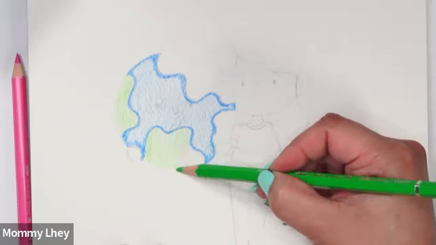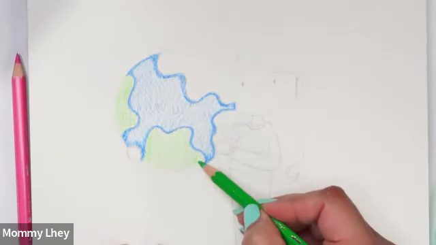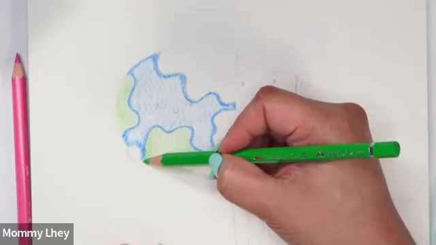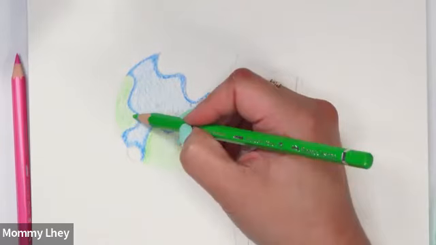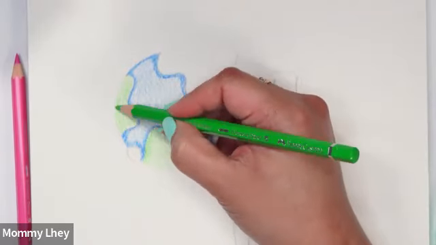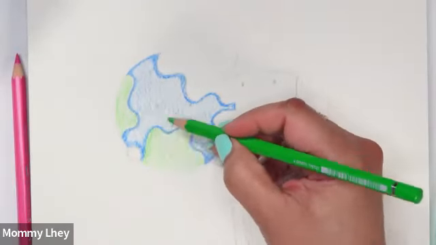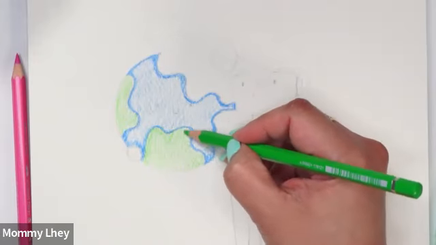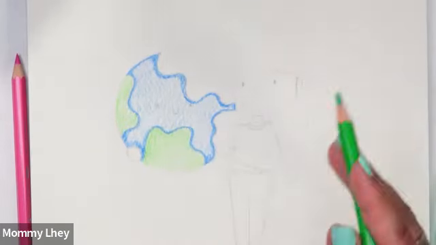Now, does the stroke matter? I don't think so if you're going to blend it. Again, everybody is so different. When I was younger, I was bothered when my strokes were going all over the place. But now that I have been doing art a whole lot, I found myself intentionally creating different strokes going different places.